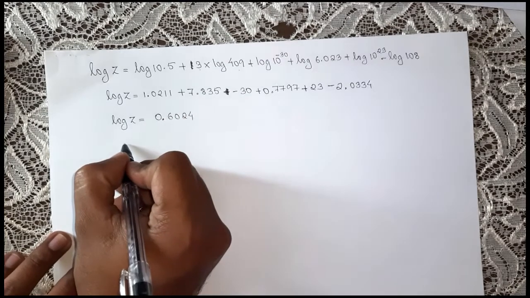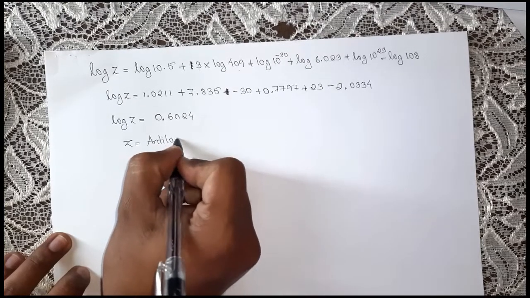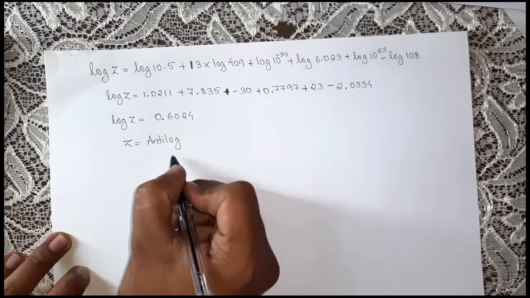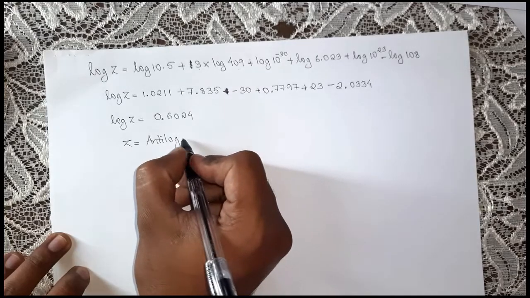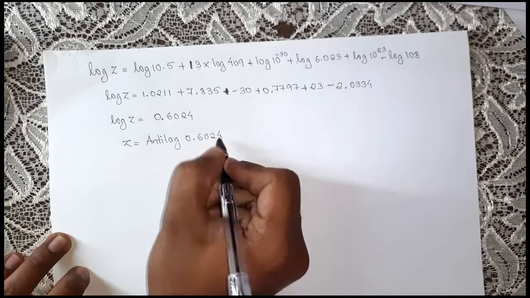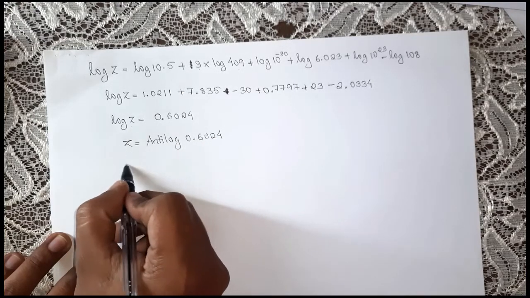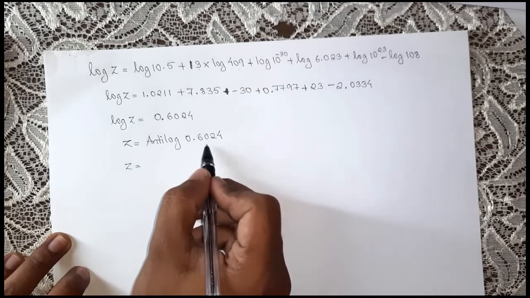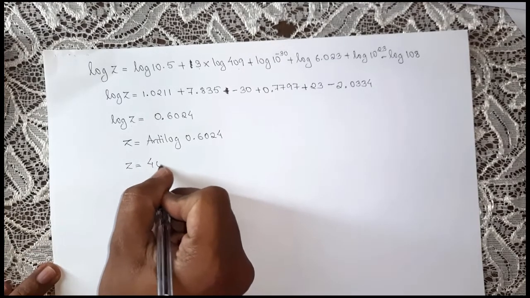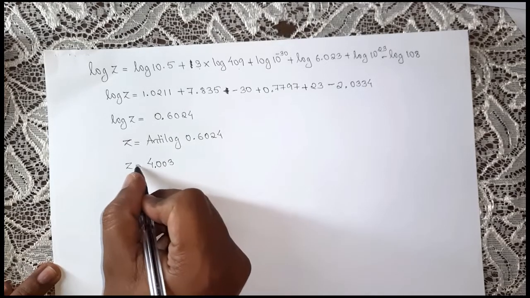If you calculate all these values, you will have 0.6024. So Z will be antilog. This log, if it comes to this side, will be antilog, since 1 by log is antilog, of 0.6024. Remember, we don't need log Z, we need only Z. The antilog of 0.60 is 4003. Since it's 0 point, you need to put the point after the first number.